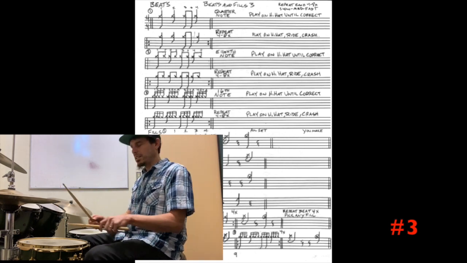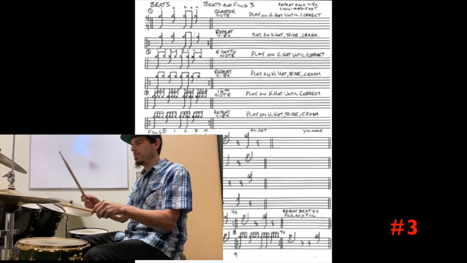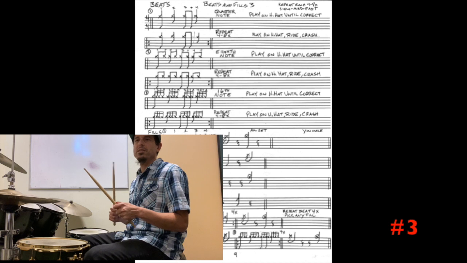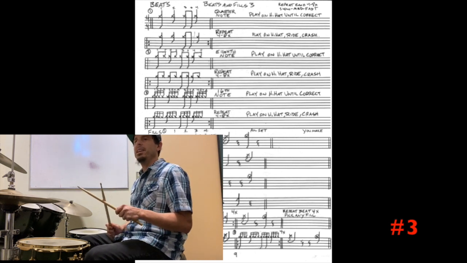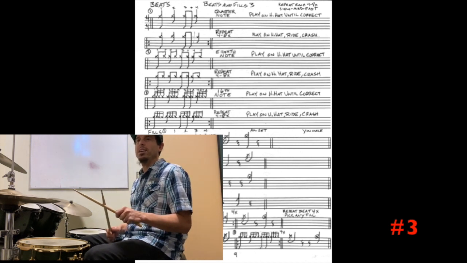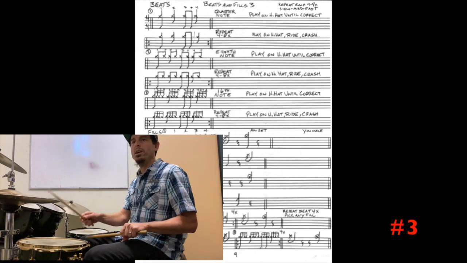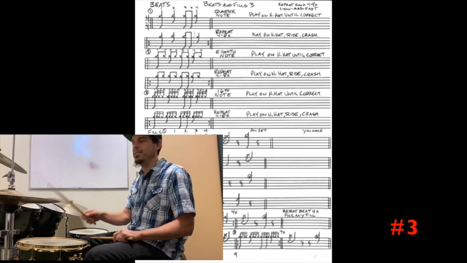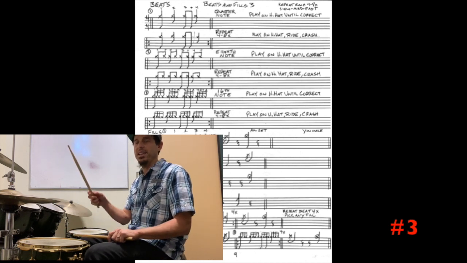Beat 4 is basic, so it's going to have snare on the downbeat of 4, E, and a. And here's beat number 3, 16th note style. 3 E and 4 E and 1 E and 2 E and 3 E and 4 E and.